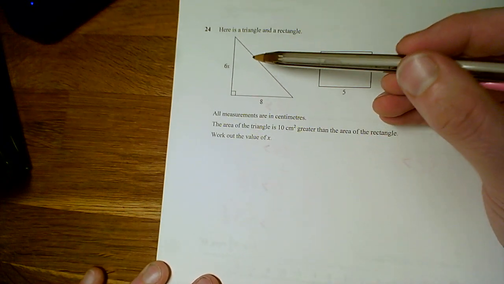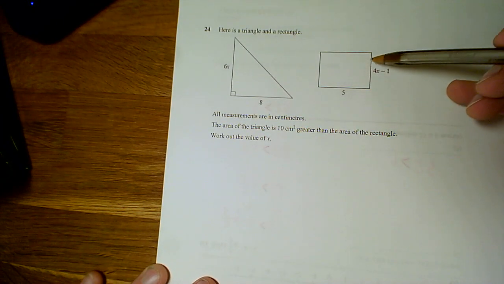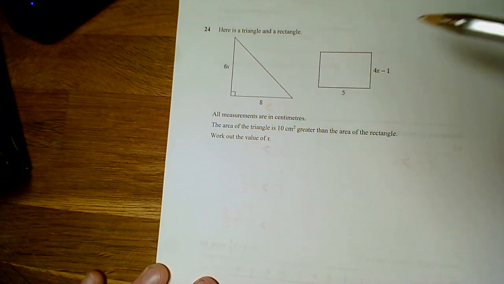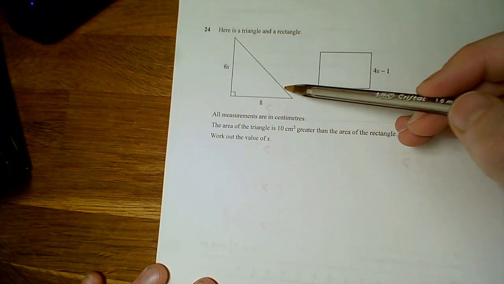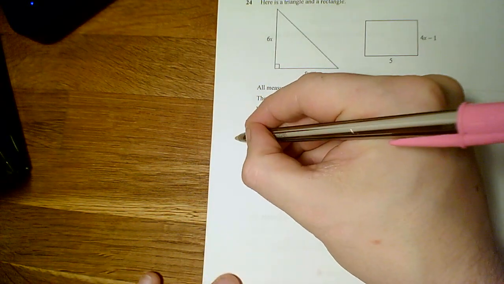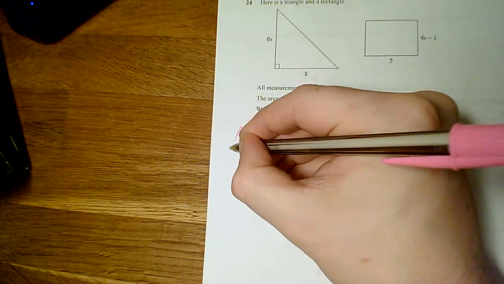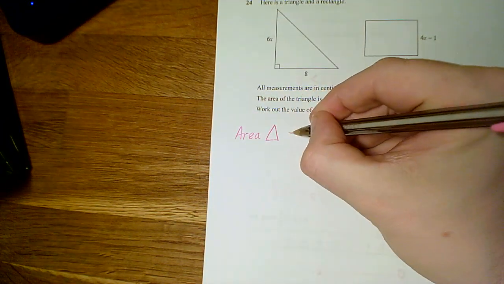Right, the area of this triangle is bigger than the area of the rectangle. Work out the value of x. Now this gives us a tough equation. I'm going to set things out first off. First off, it would be useful to find the area of the triangle.